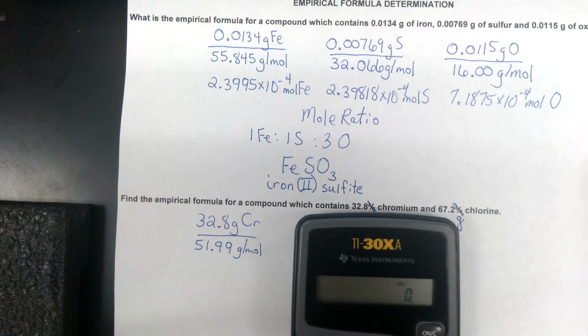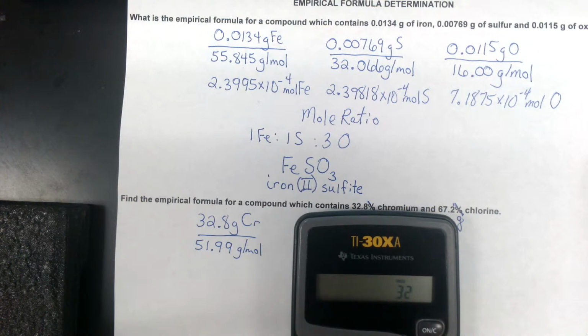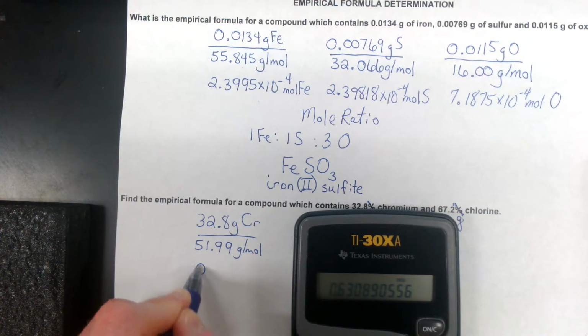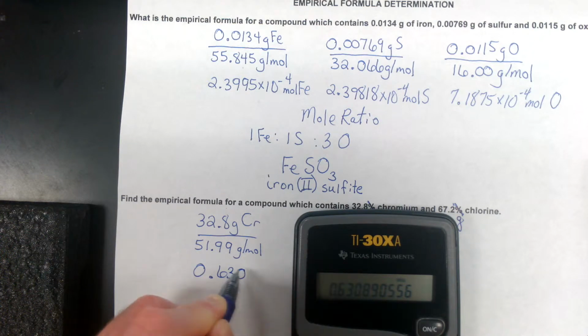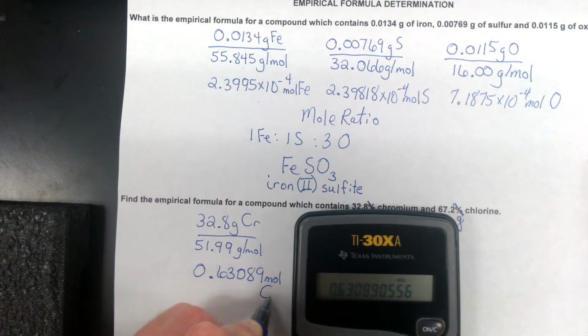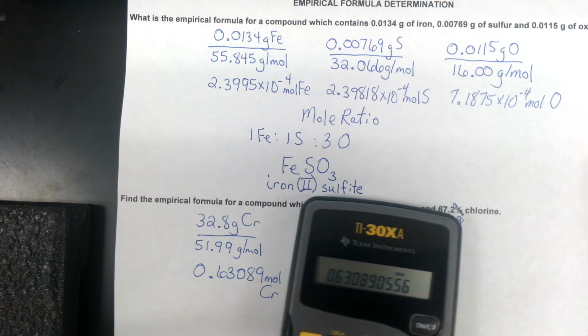Okay, let's get this where you can see. So 32.8 divided by 51.99. So we have 0.63089, and I'm taking some extra significant figures so that I can clearly see the ratio. Okay, there's the chromium.